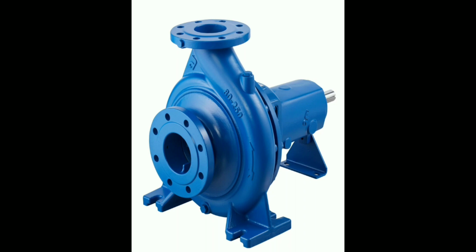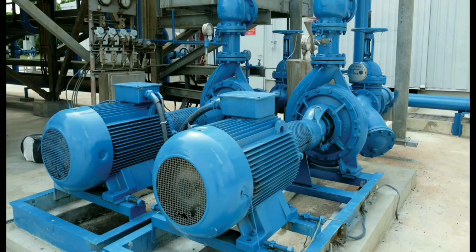It may not be suitable for extremely high pressure applications, so it has pressure limitations. Performance can be affected by changes in the system conditions. It is sensitive to system changes. Operating at a lower pressure may lead to cavitation and potential damage to the pump, which will affect the process.